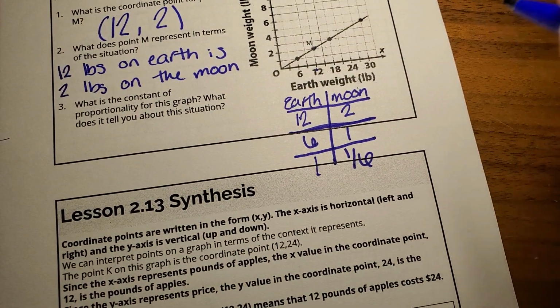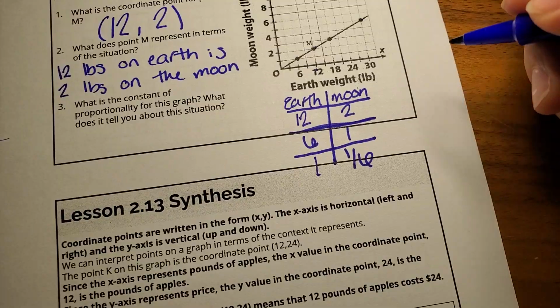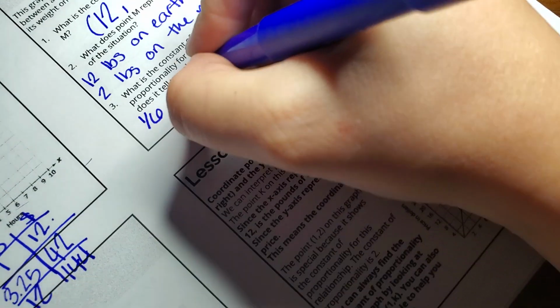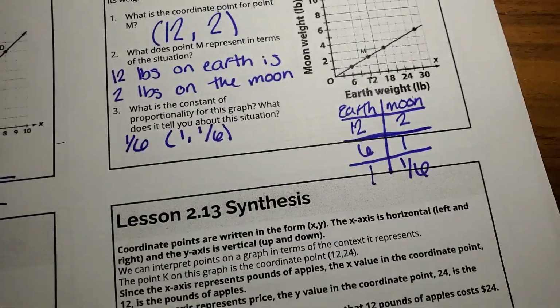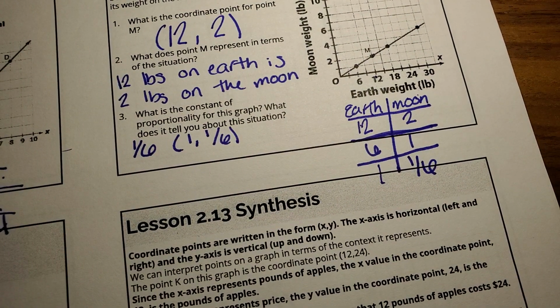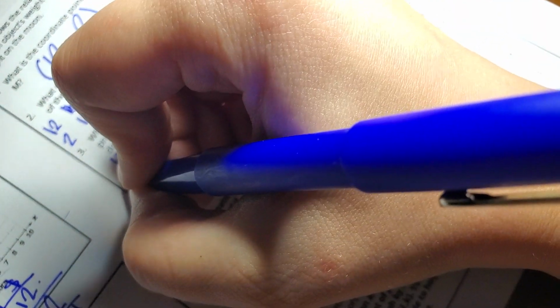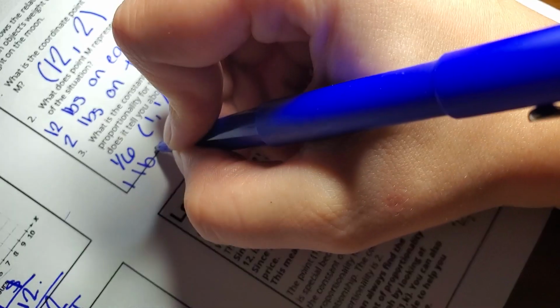So, the constant of proportionality right now is going to be 1/6. That point would be (1, 1/6). And this means that 1 pound on Earth is 1/6 of a pound on the Moon.